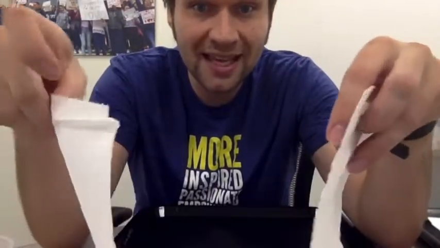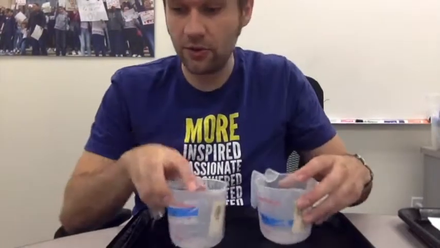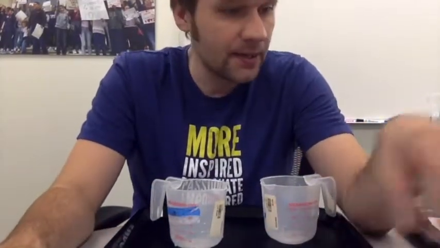And then we introduce the idea of absorbency, which is something that a lot of paper towel brands claim that they do well. They absorb lots of spills or lots of water. And we're going to conduct a FAIR test to see which of these two paper towel brands is more absorbent. We're going to do it with a few basic materials: some measuring cups, rubber bands, and some water.